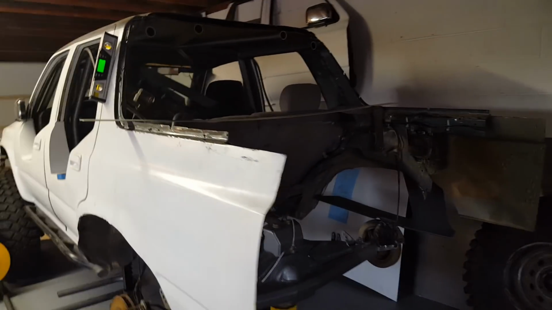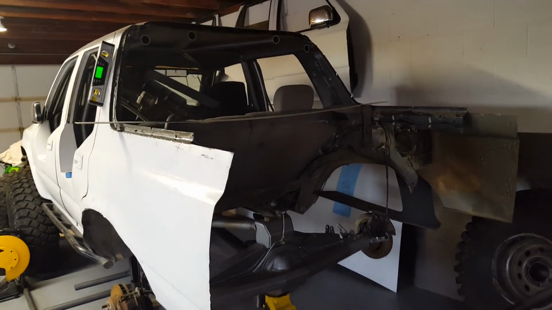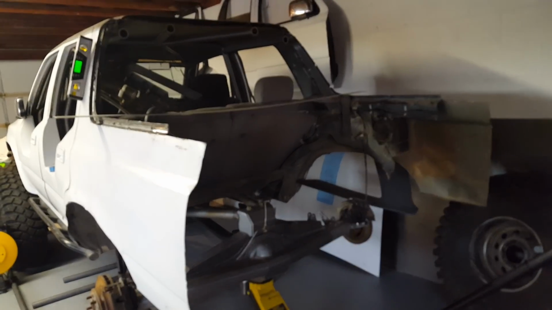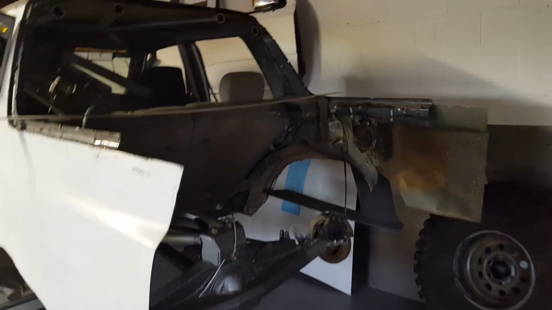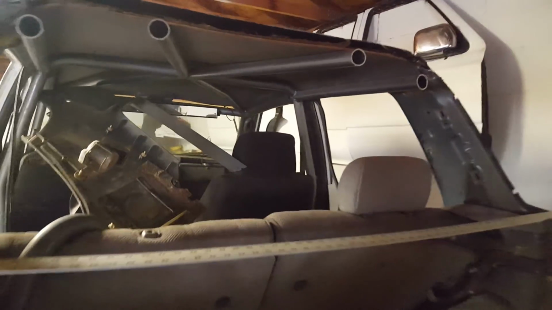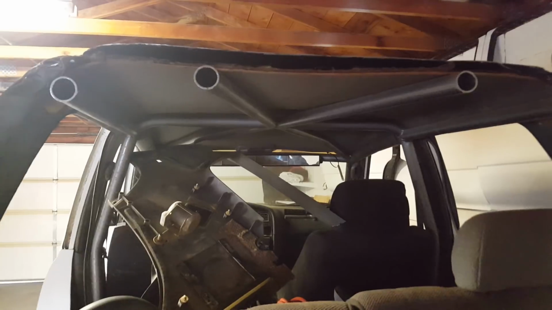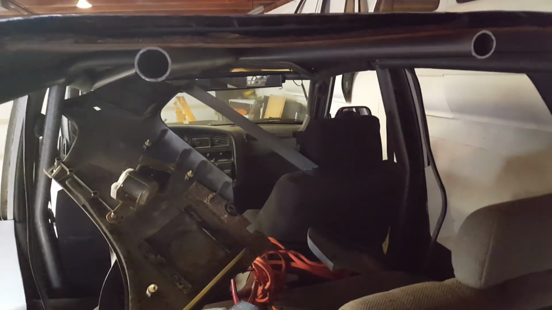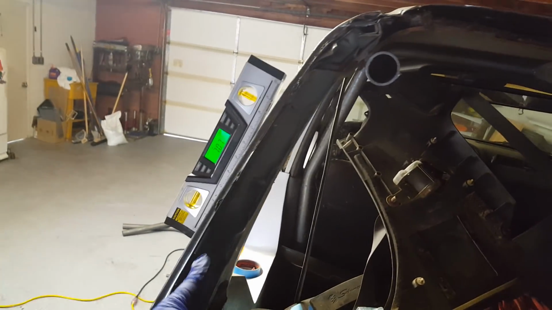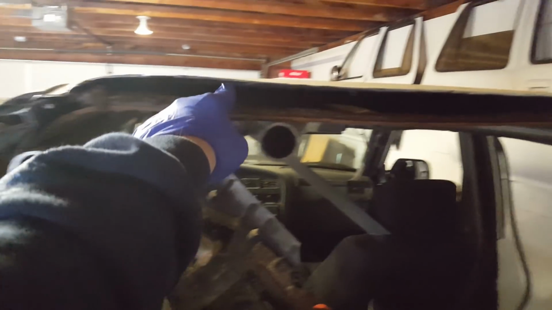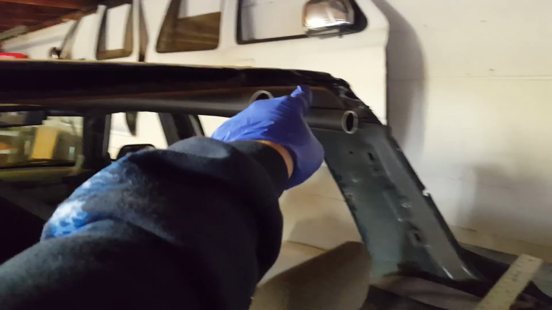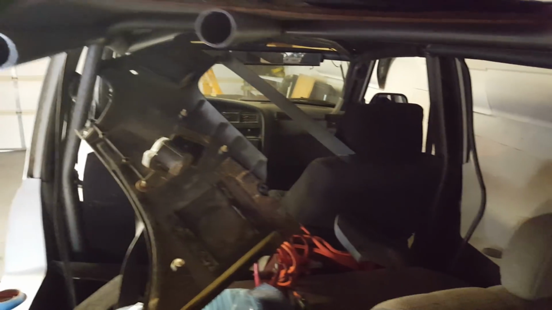So what I'm doing here is, it's my second gen 4Runner. I cut off everything in the back and I'm going to build a tube chassis back here. The tube chassis will tie into the existing roll cage as well as the frame rails. What I want my new tube to do is match this profile, be even with the roof along there, come back down, and then it will tie into the frame.